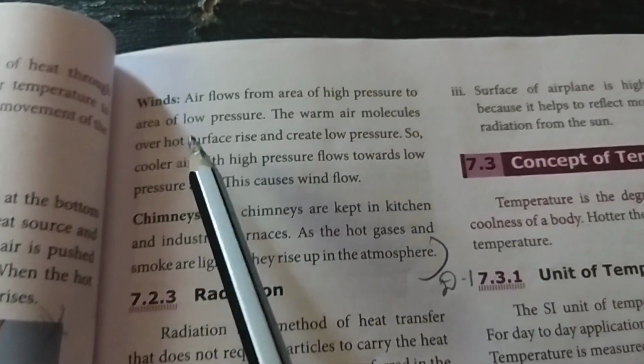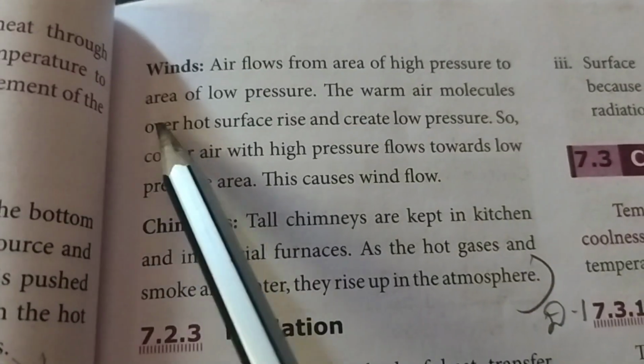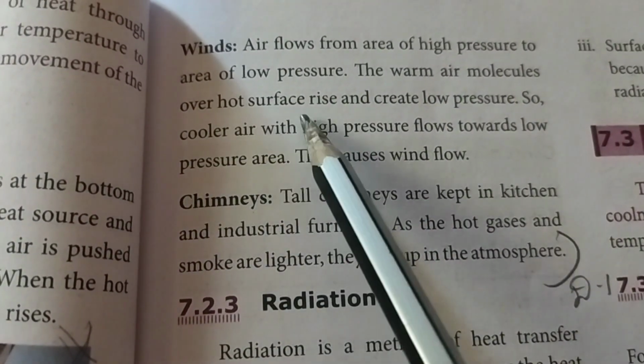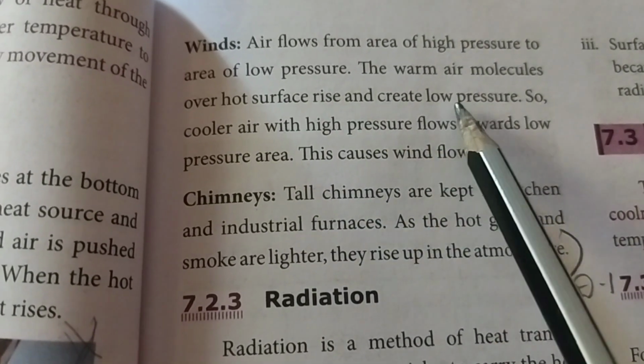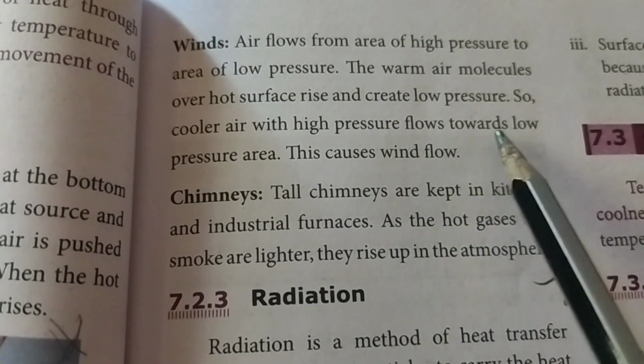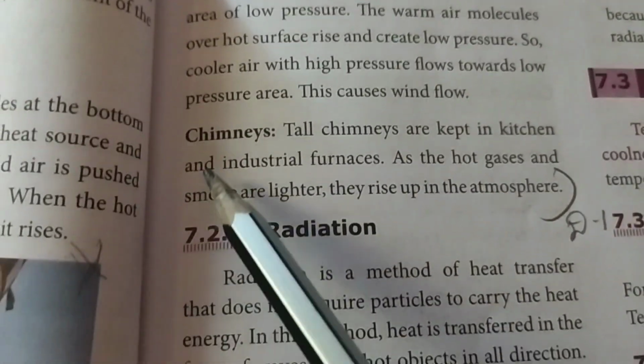Next one, winds. Air flows from an area of high pressure to an area of low pressure. The warm air molecules over a hot surface rise and create low pressure. So cooler air with high pressure flows towards the low pressure area. This causes wind flow. Then chimneys.